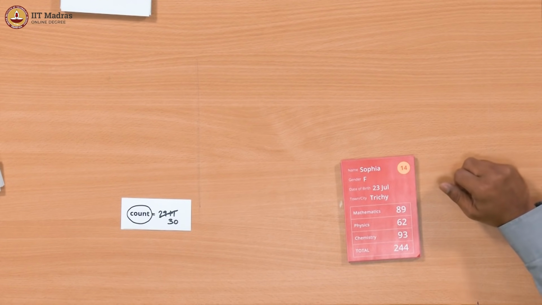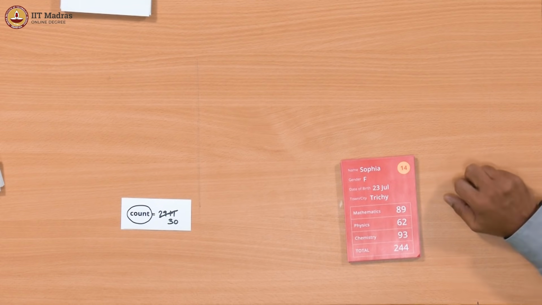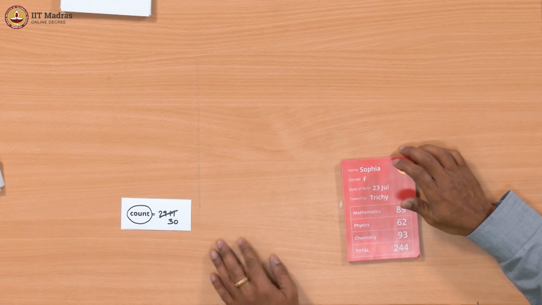So each time we see a new card, we add 1 to it. I presume that it's called a variable because its value keeps changing, unlike, for example, the name Sophia or the mathematics marks, which is 89, which is not changing, right? Exactly. These are constants. As the process of our computation goes on, these values will keep changing, and that's what we are using to keep track of things. And at the end, the value of it means something.